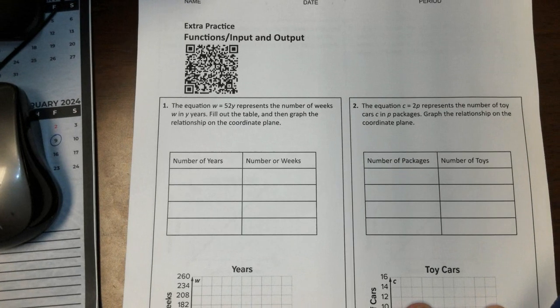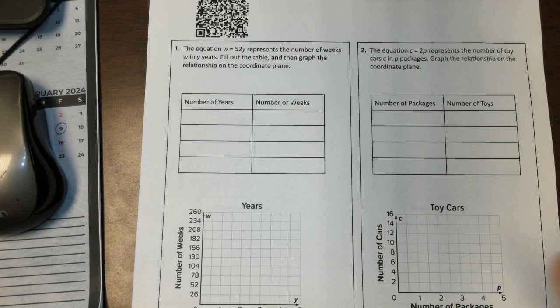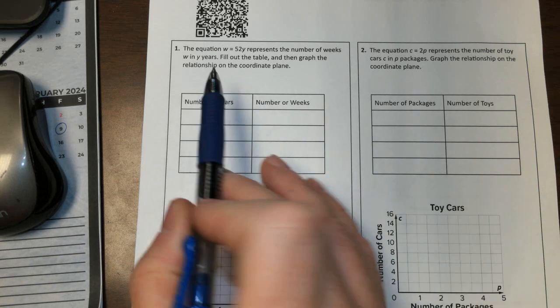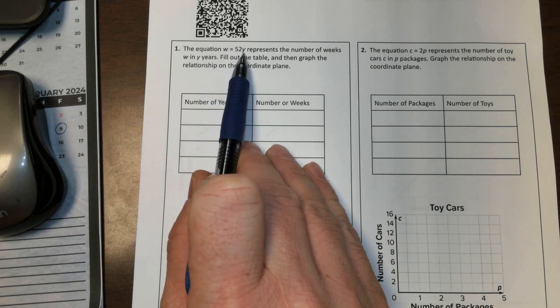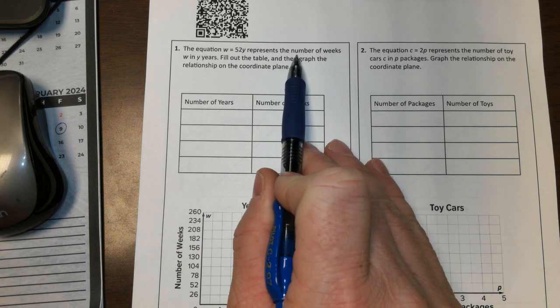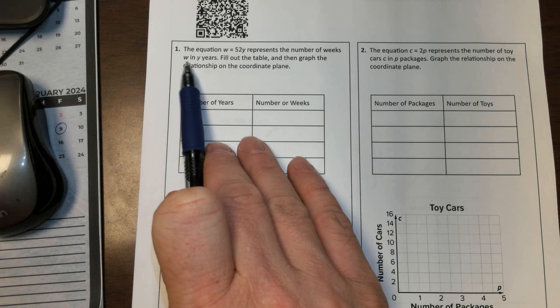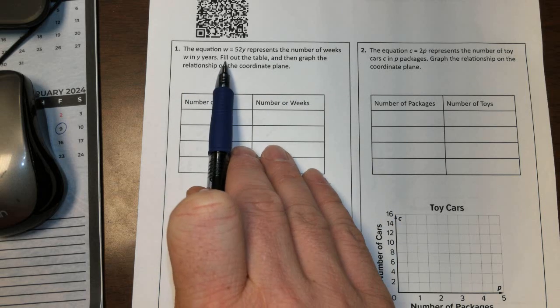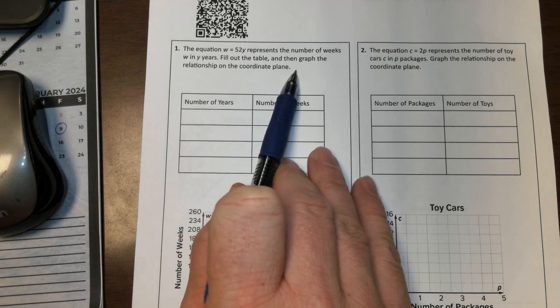See it right there. Functions, input, and output. We're going to do a couple questions on this. Let's look at question number 1. It says the equation W equals 52 times Y represents the number of weeks W in Y years. Fill out the table and then graph the relationship on the coordinate plane.